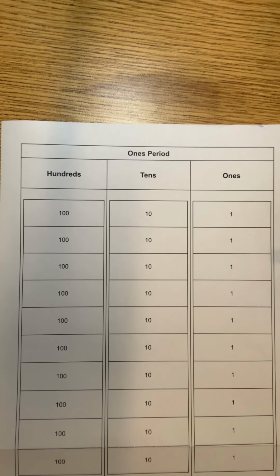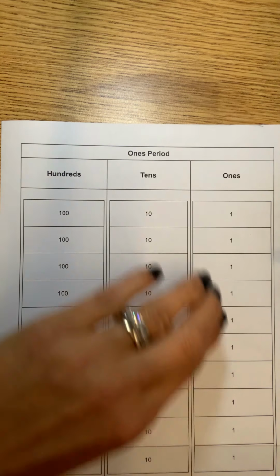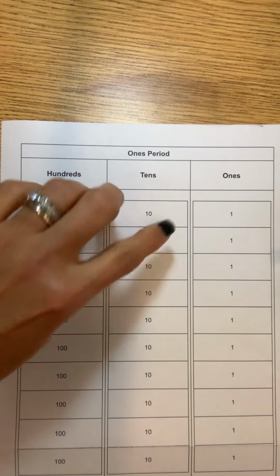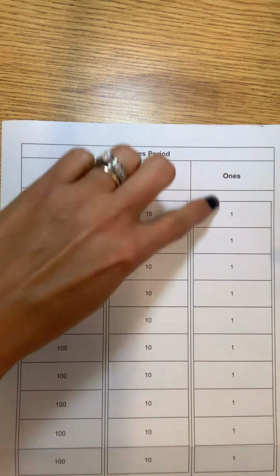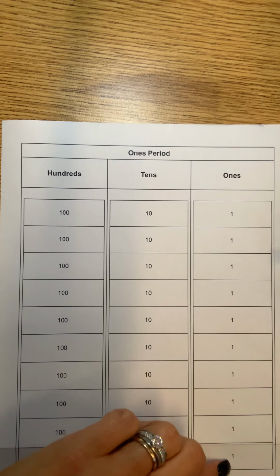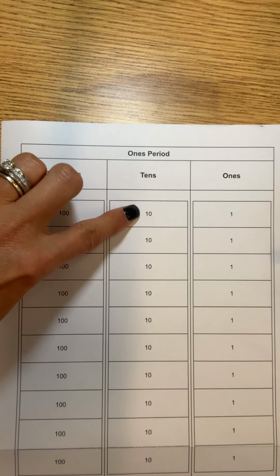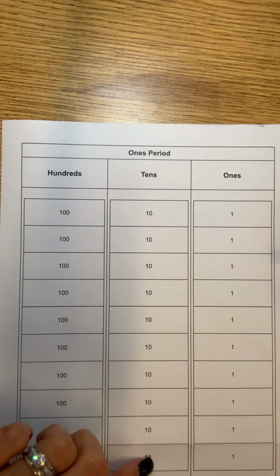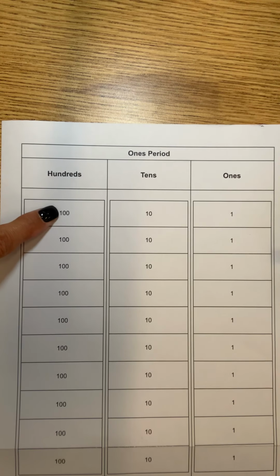Okay, so to continue what we were looking at on our first video, I'm going to show you what it means when I fill up my ones column, then I'm regrouping over into my tens column. So each box represents 1 in my ones column, but each box in my tens column represents a 10. Okay, so whenever I fill up my tens, I regroup over into my hundreds.